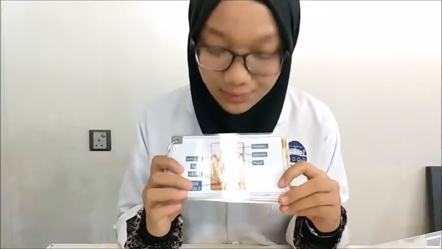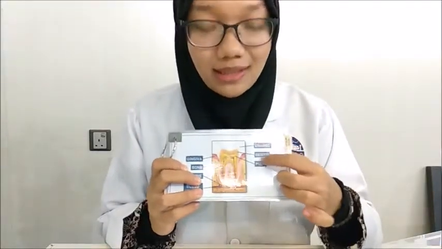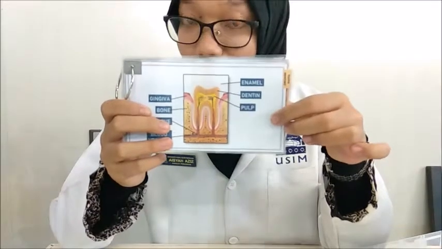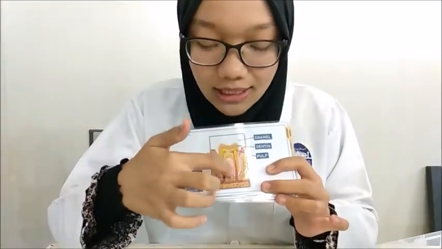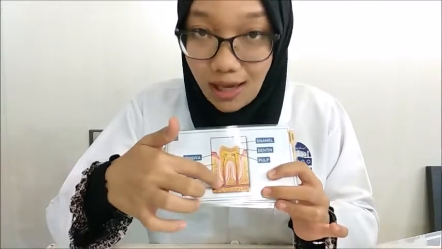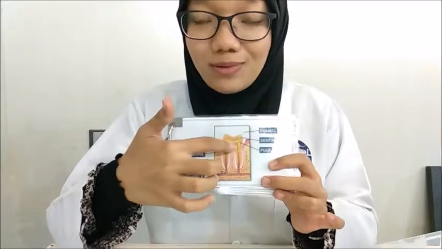This is the anatomical structure of a tooth. You can see there are three layers that line the crown, which are enamel, dentin, and also pulp. The blood vessels and nerves line the tooth from the apex, which is the root of the tooth, up to the pulp chamber of the tooth.